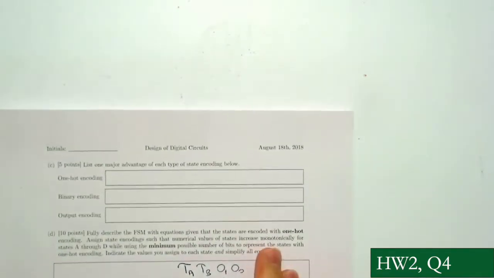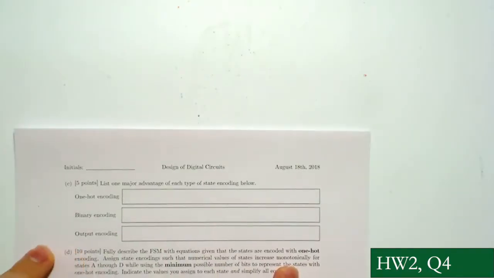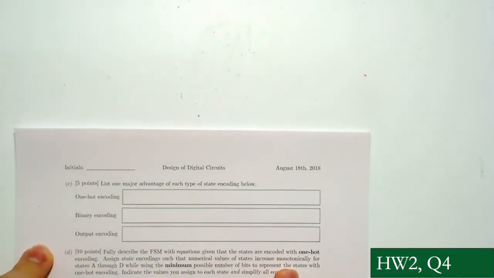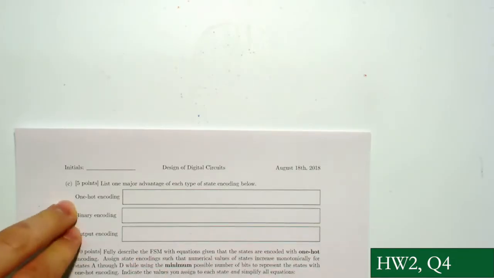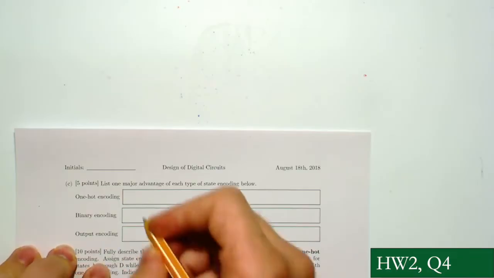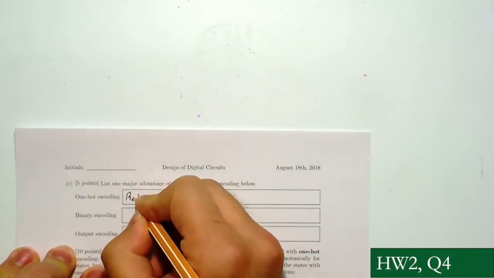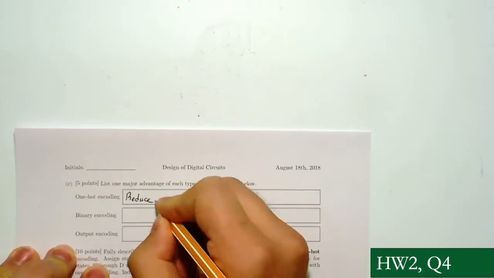All right. So for C, it says to list one major advantage of each type of state encoding below. For one-hot encoding, our aim is to reduce the next state logic wires, right? So for the one-hot, we basically try to represent each next state logic, hopefully ideally, with a single bit. So this means that you reduce next state logic.